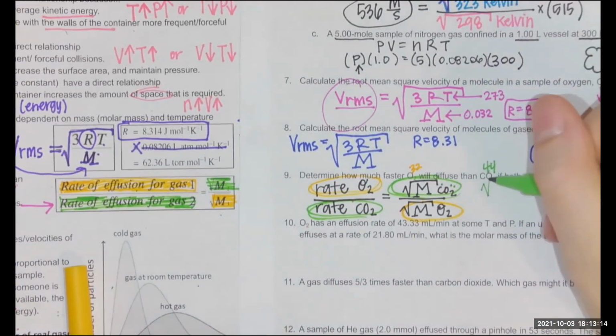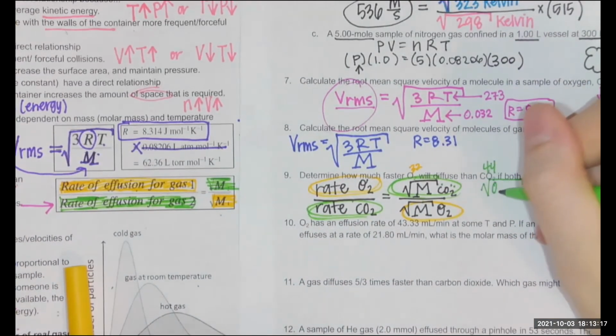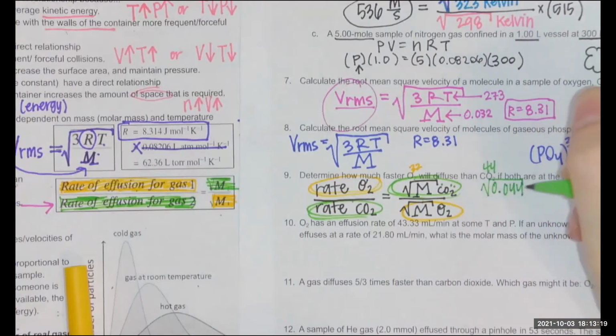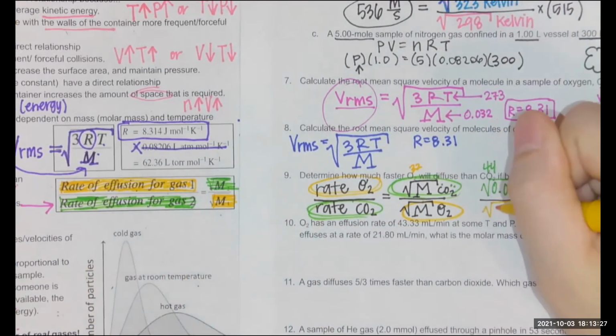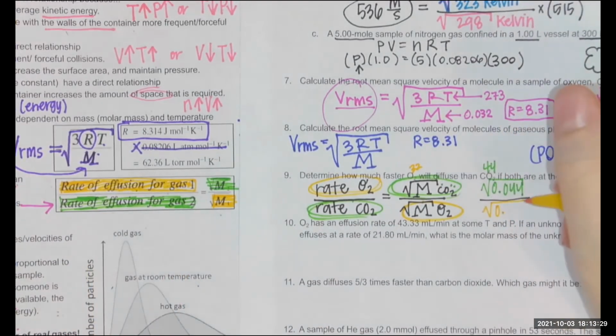So the square root of 0.044 over the square root of 0.032.